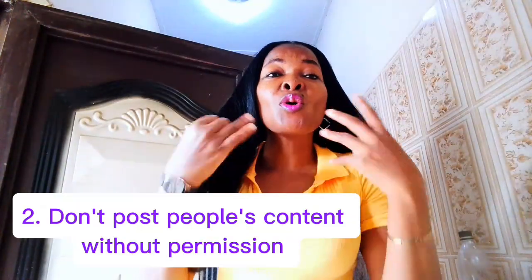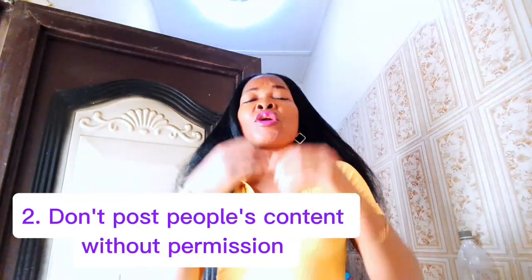And number 2, things you should avoid, is what? Don't post people's contents on your page. Yes, if you post other people's contents on your page, and you don't know whether that person turned on content protection, Facebook is going to demonetize, because that person can report your page. It will bring your video down or bring your page down.